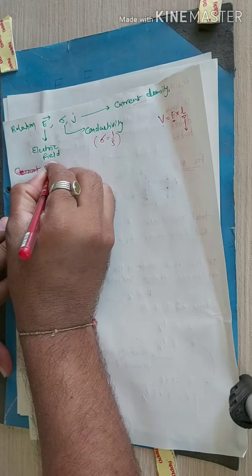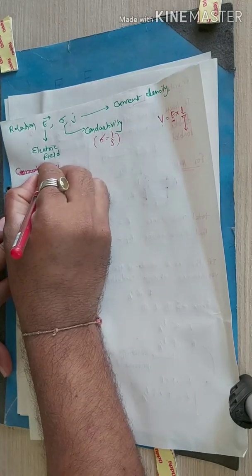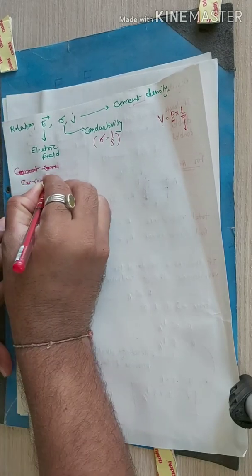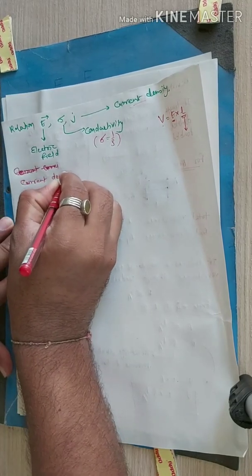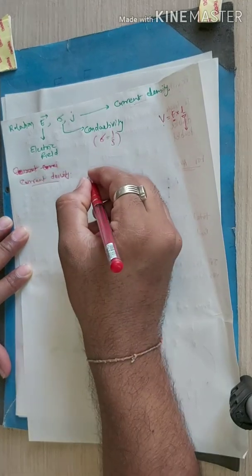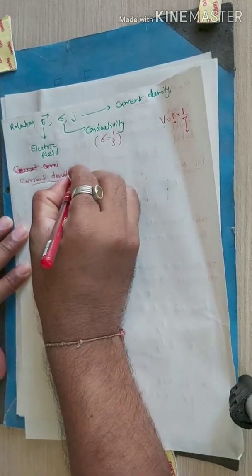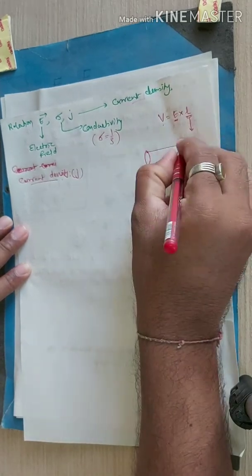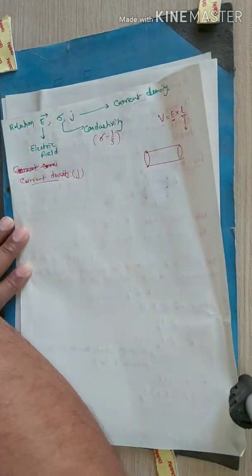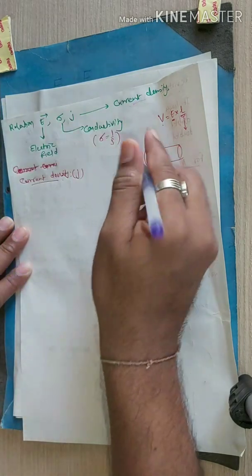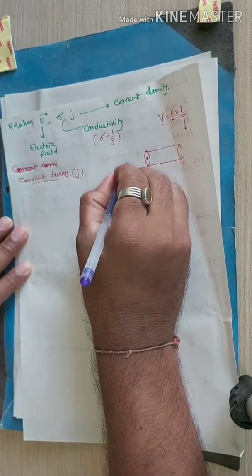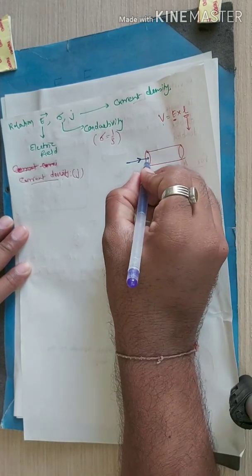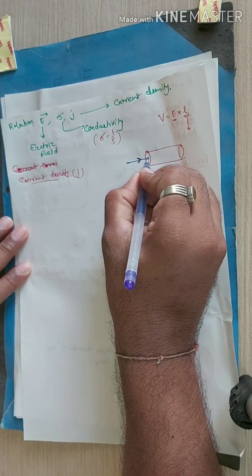The third terminology is the current density, which is denoted by the symbol J. So here is a conductor.